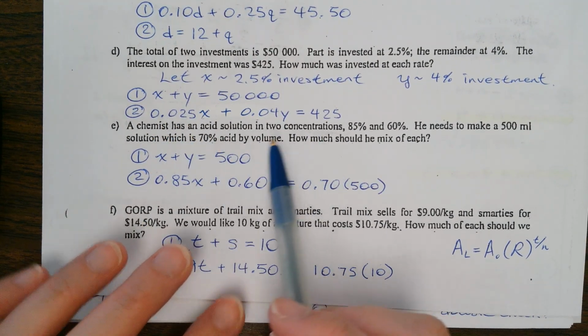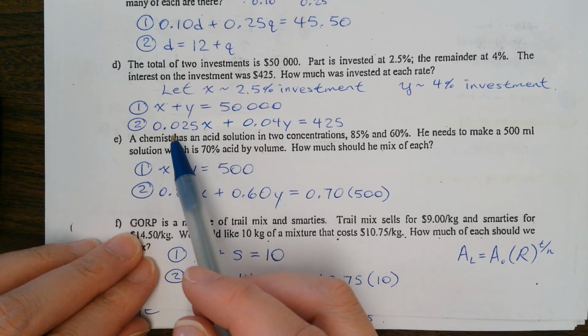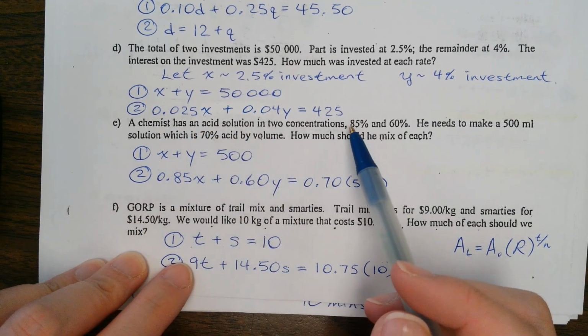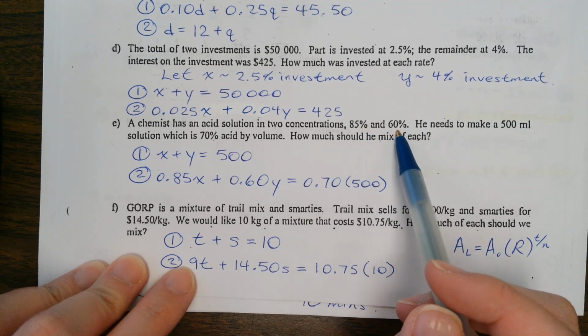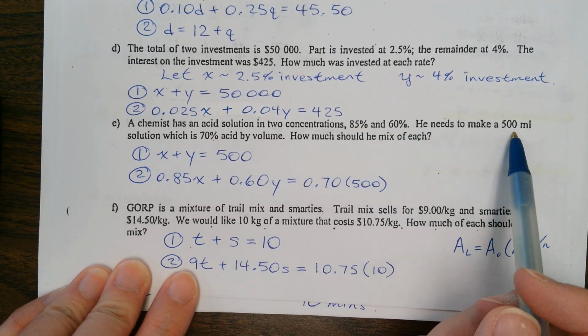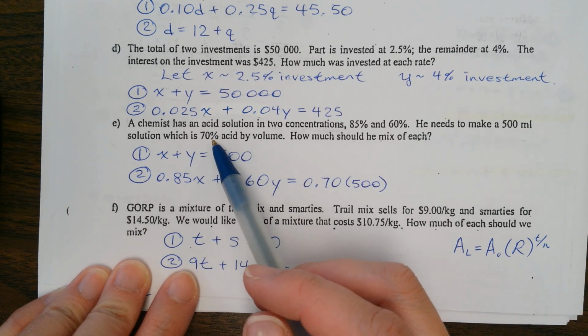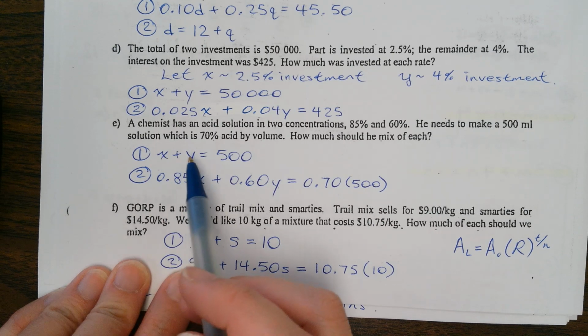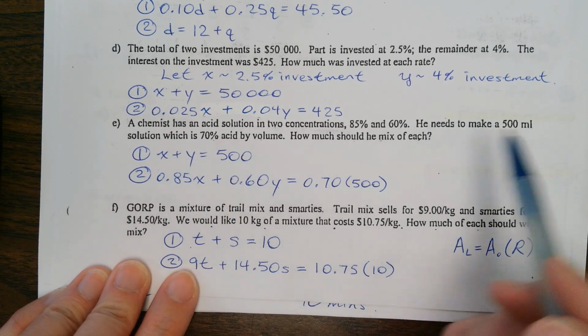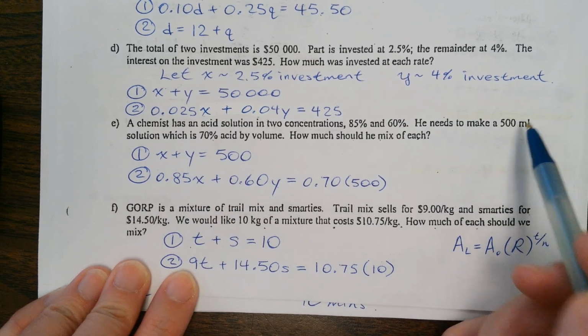We did a bunch of these before during class. So there's the 85% solution and the 60% solution, and you want to make a total of 500 milliliters of a 70% solution. So let X be the first type, let Y be the second type. In total, you want 500 milliliters.